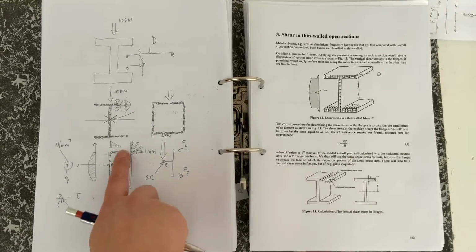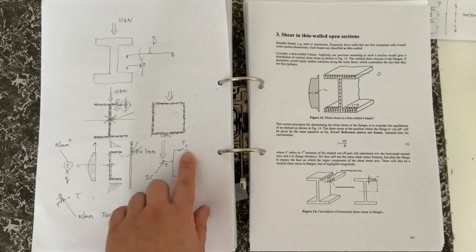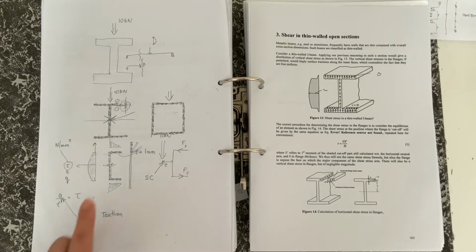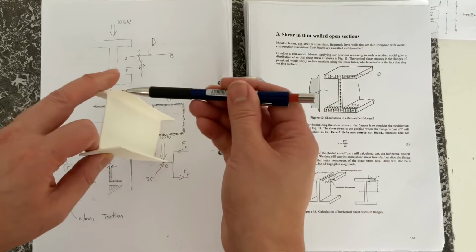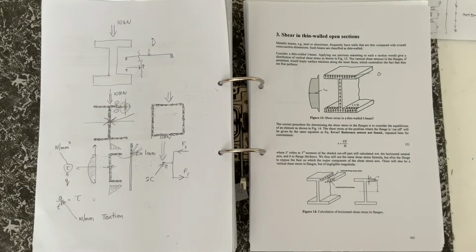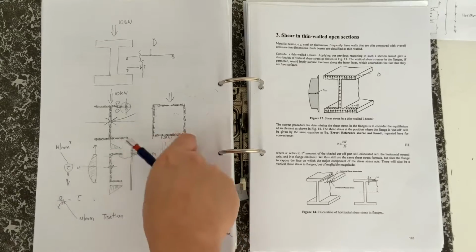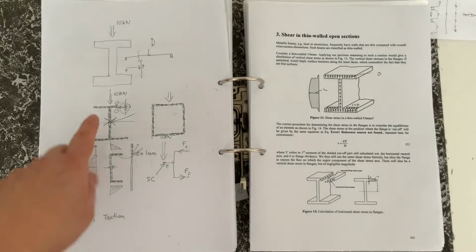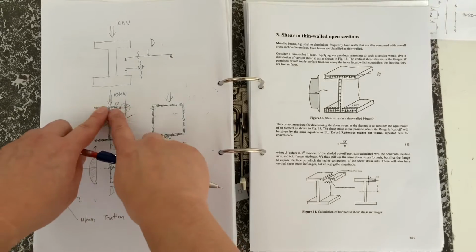And for a channel section, the horizontal shear stresses are really important, because they're going to want to make the section twist. And for this shape here, they're equal to each other.